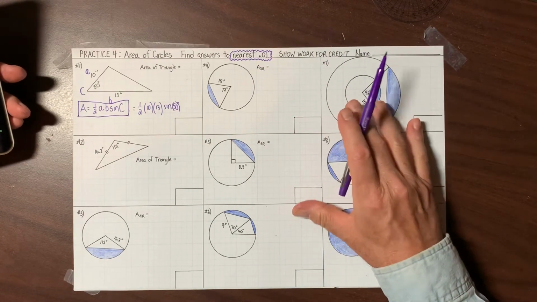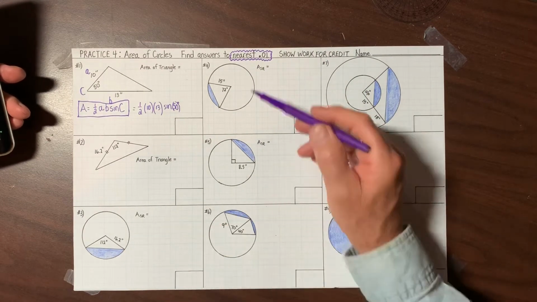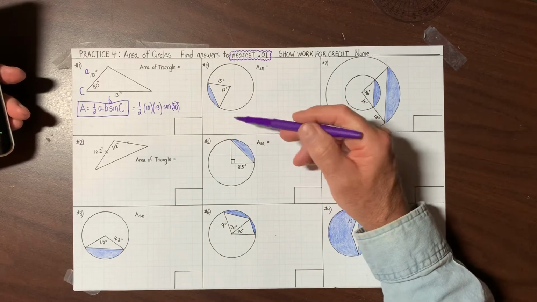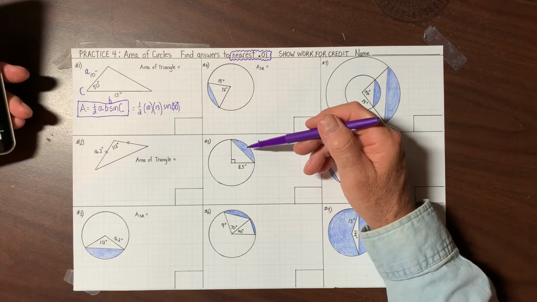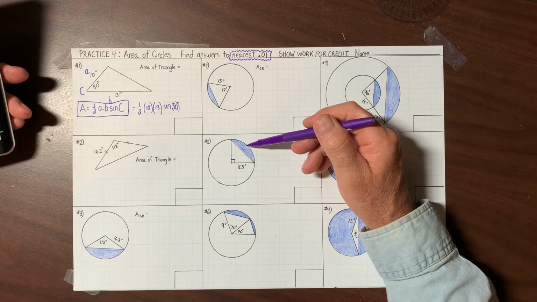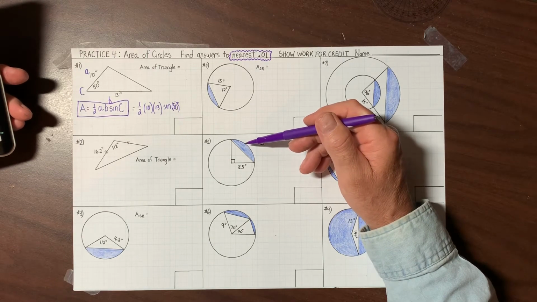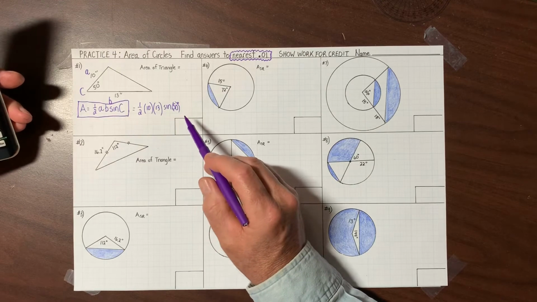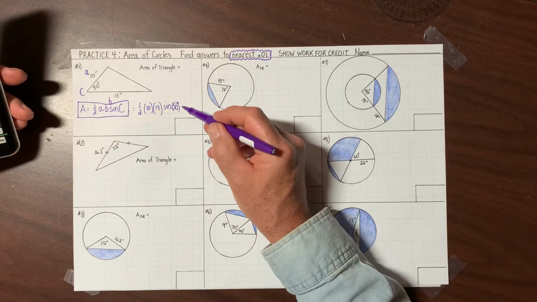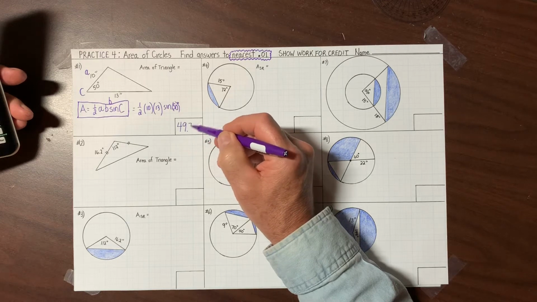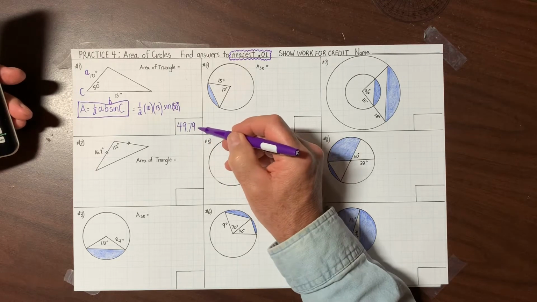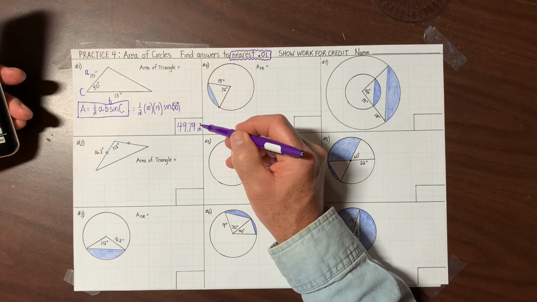So what that means is when we get to, say, problem number 3, 4, 5, when we're finding the area of those shaded regions, we're actually going to hit our pi button when we're doing our calculation to get our answer as a decimal. This answer turns out to be 49.79. And it's going to be inches squared.